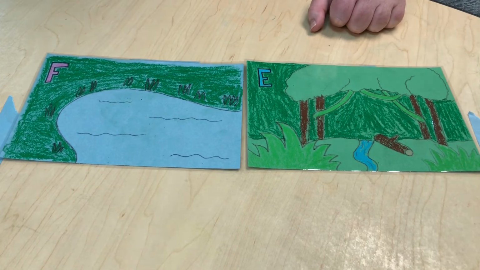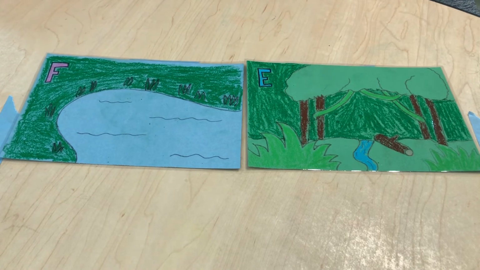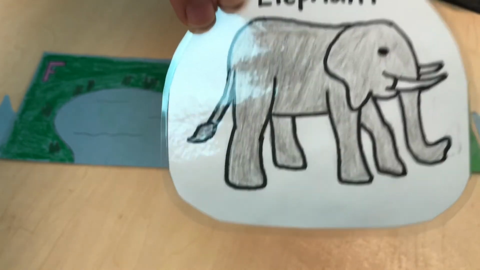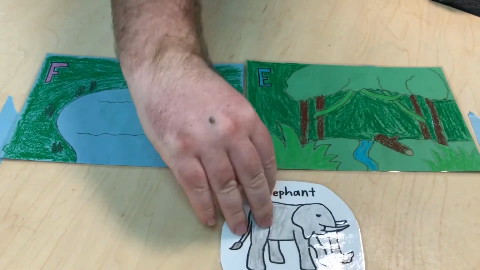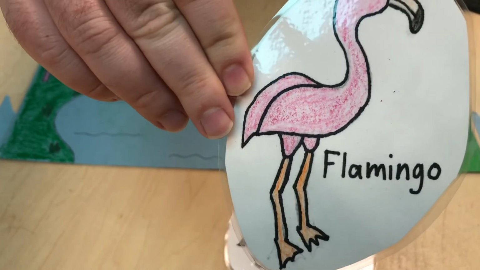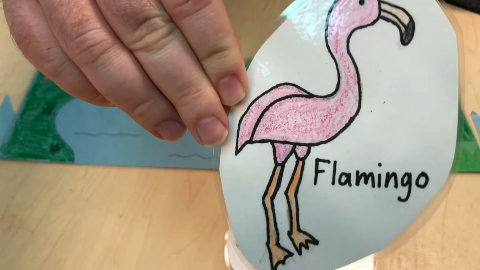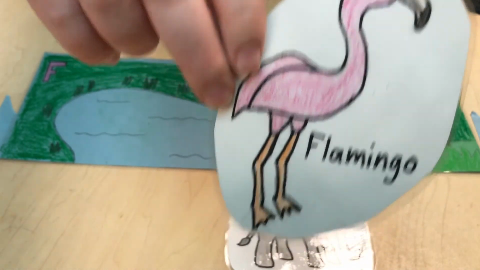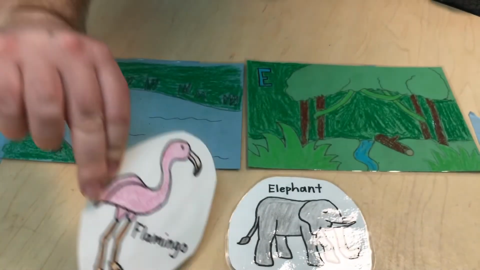And at this lake, there's an animal that starts with the letter F. So think about what animal starts with letter E and letter F. So we introduce you to our elephant and our, what's this animal, friends? It's pink, it's got a long neck and a beak. That's our flamingo.